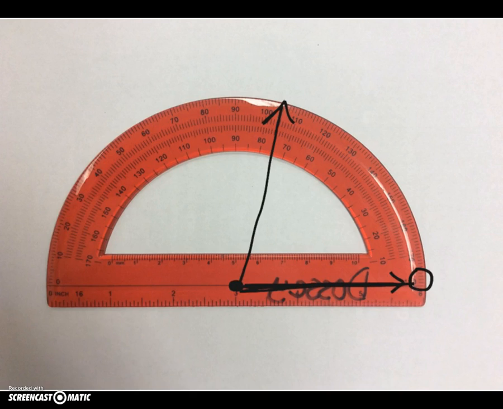So you have two options here. You're going to notice that this outside edge has numbers that start here or start on the other side, and then they go up. And then you also have numbers on the inside, right here, and they start down here at 0 and go up from there. So we're interested in using this little inside portion because we are starting at 0 down here and we are going up from here. So you just want to be sure you're using the right part, and then you're going to line it up.